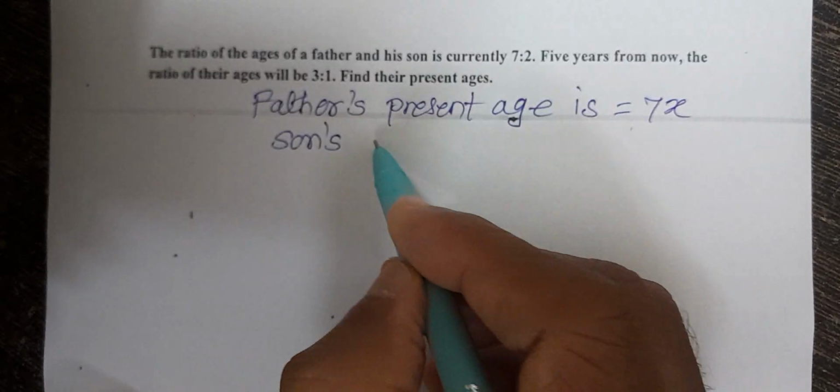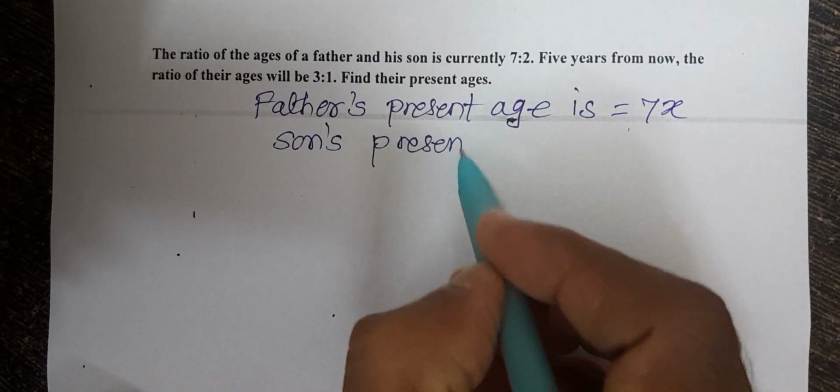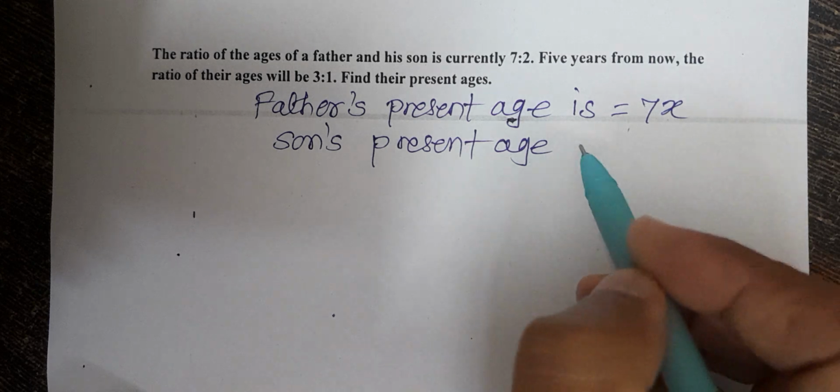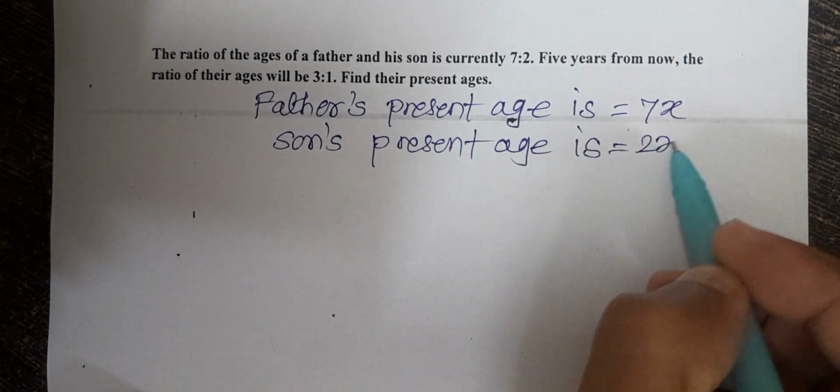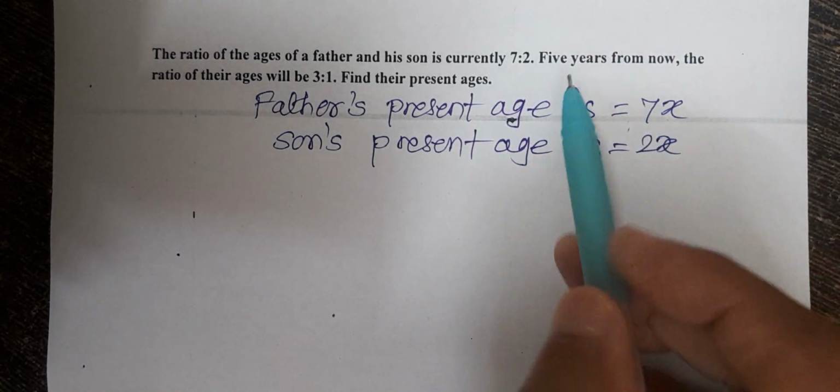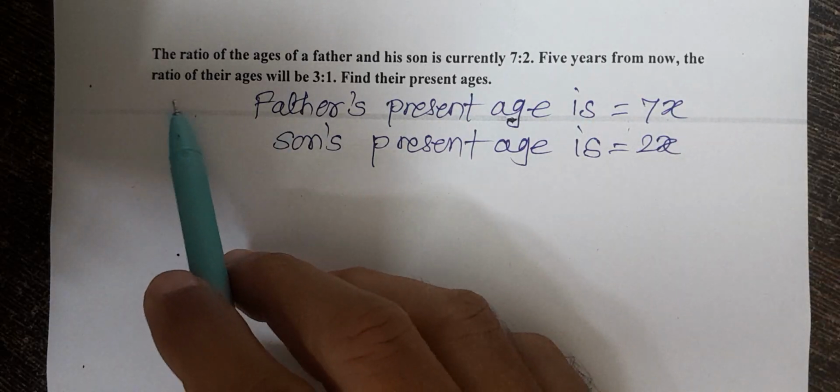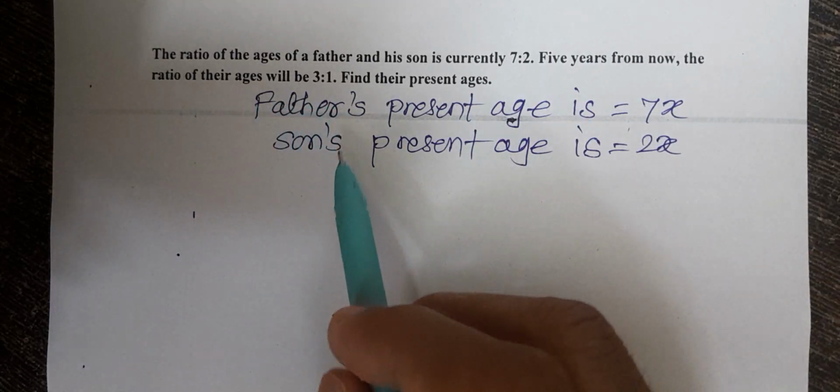Son's present age is 8x. Okay, 5 years from now, the ratio of their ages will be 3:1.